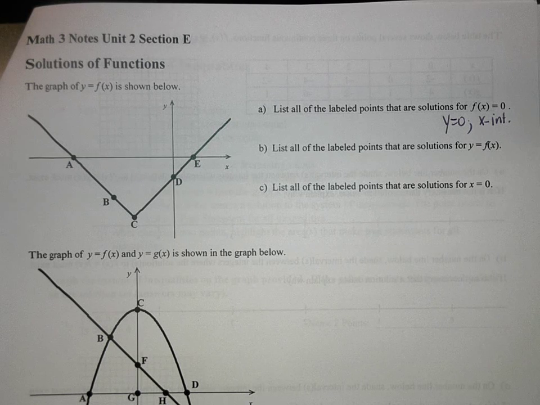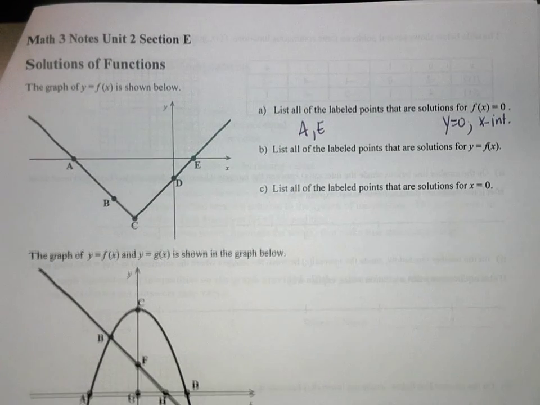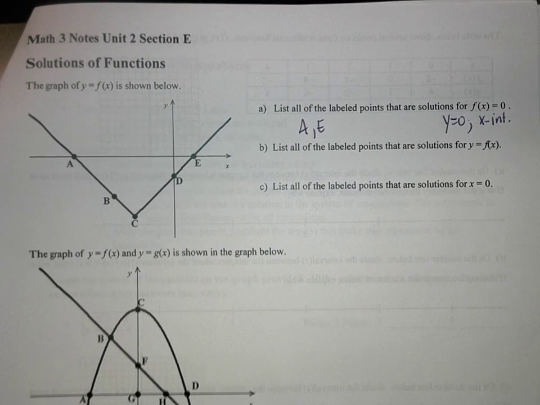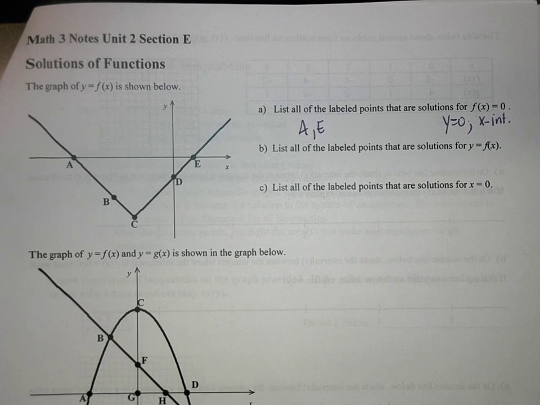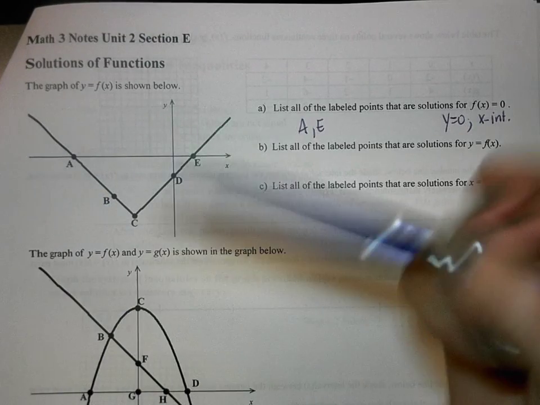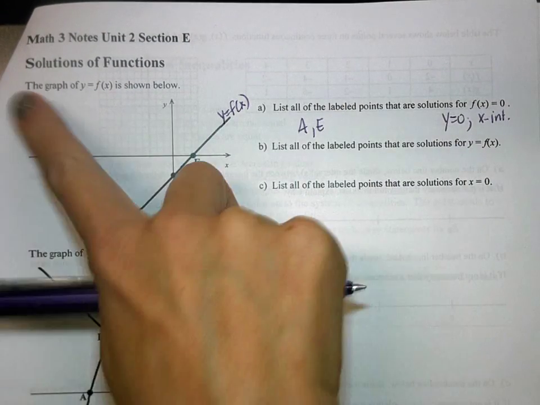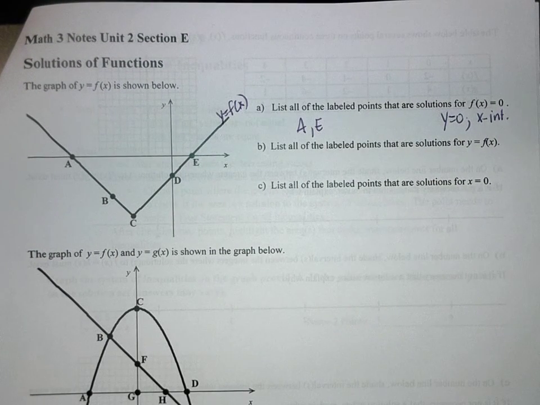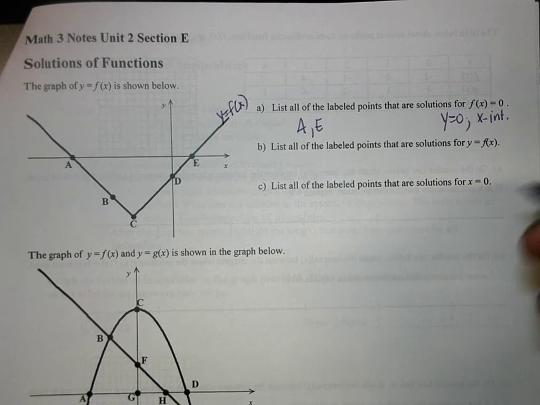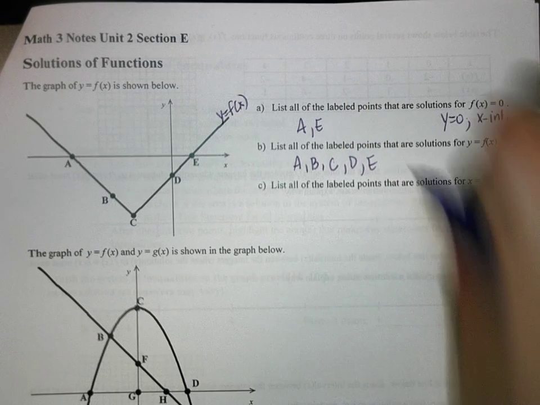So if you look here, which 2 points would be the answer? Good. A and E is correct. Now it says list all the labeled points that are solutions for y equals f of x. Well, this graph right here is y equals f of x, okay? And so any points that are on this function are solutions. So which points are on that graph? All of them, exactly. A, B, C, D, and E.